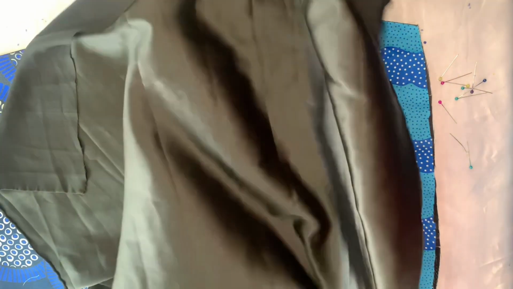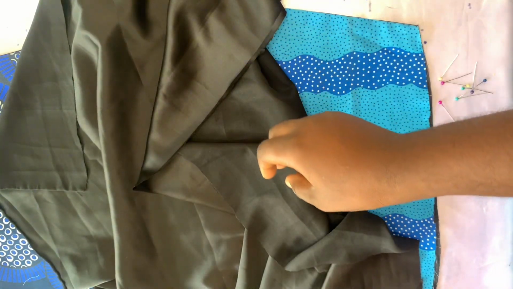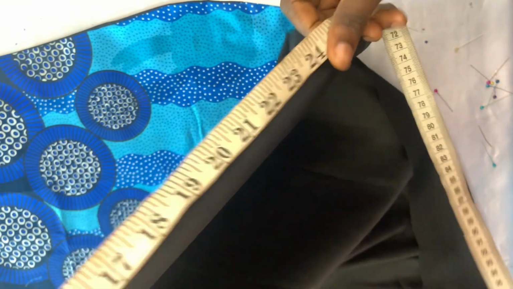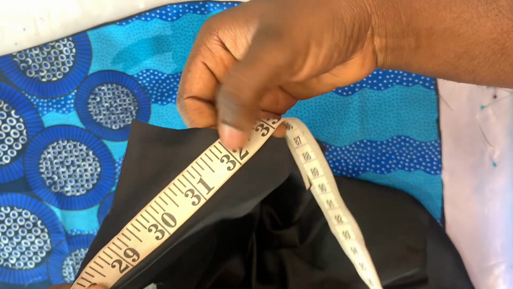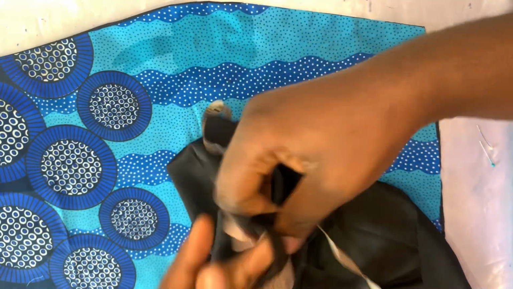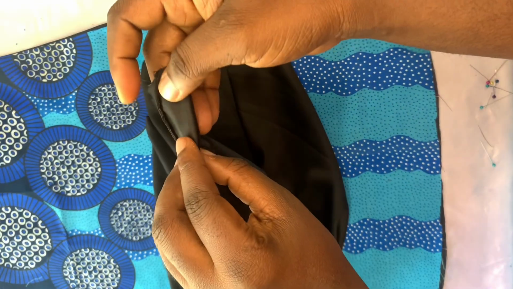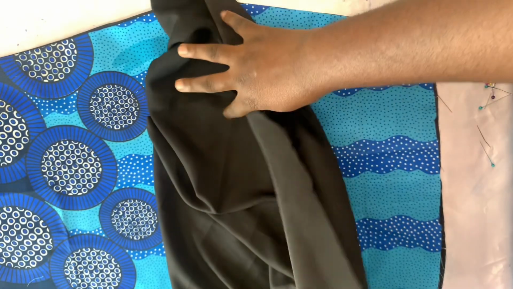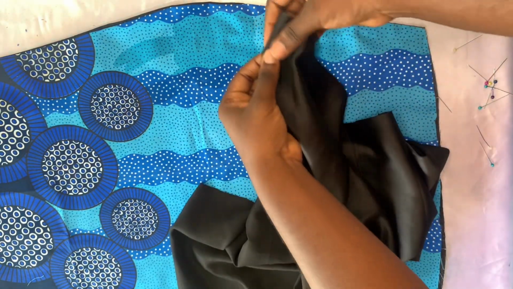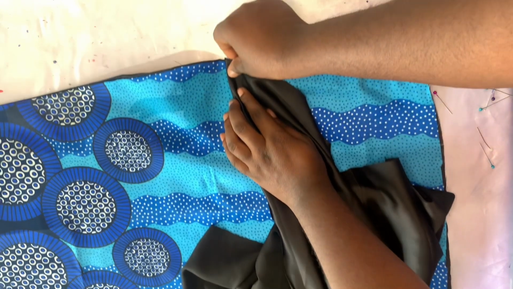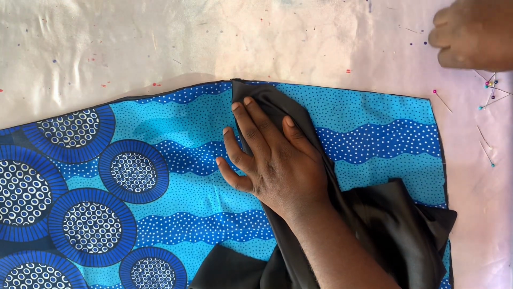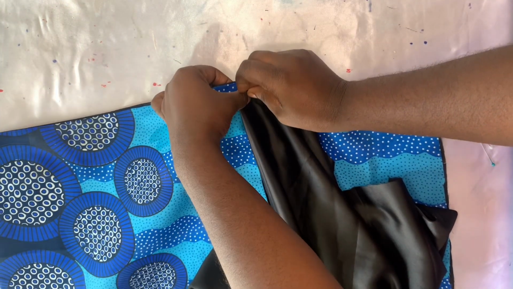So I'll be using this fabric for the drape, okay, and this is how wide it is. The wideness is 32 inches, okay, so that's what I'll be using for the drape. And I'm going to come and fold it. Can you see what I'm doing? I folded it this way, then to where I want it to stop, I'm going to place it here. Okay, so after pinning it, secure it with a pin.